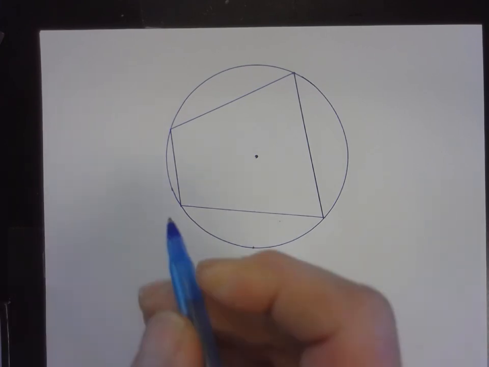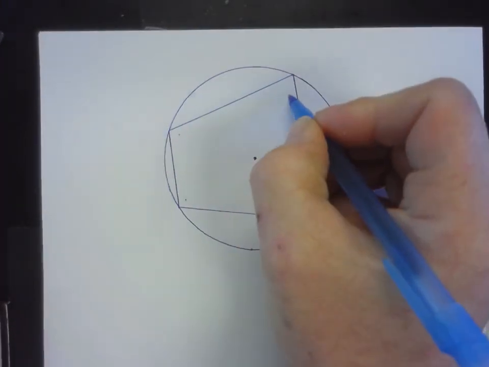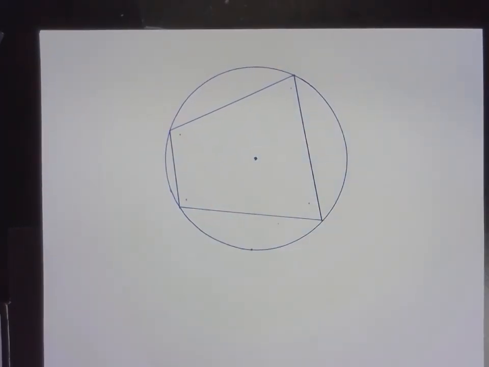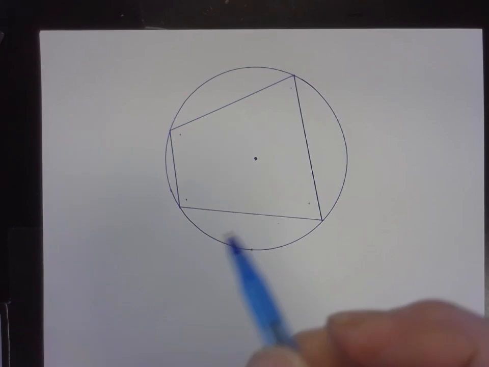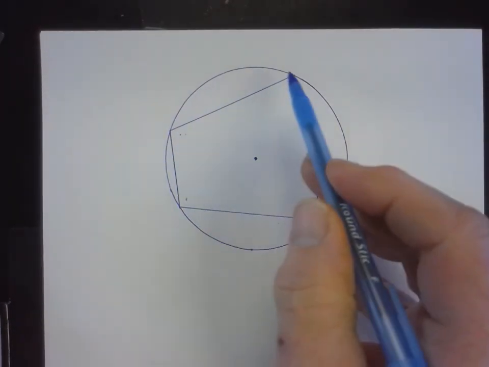What do the angles in a quadrilateral add up to? What is that? 360? 360 degrees. And so these four angles add up to 360 degrees.